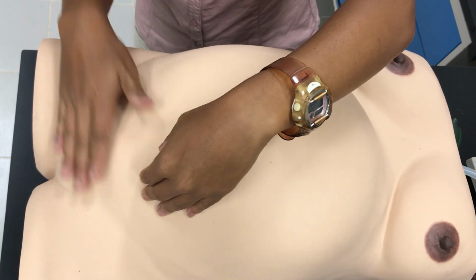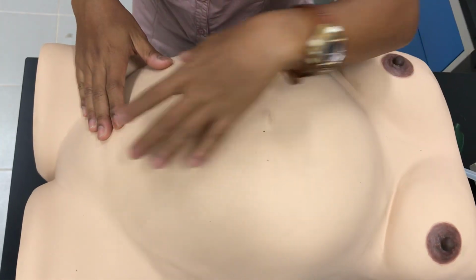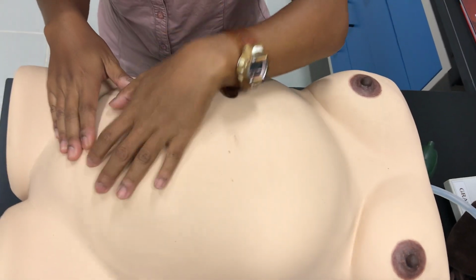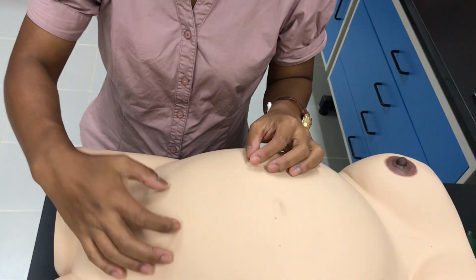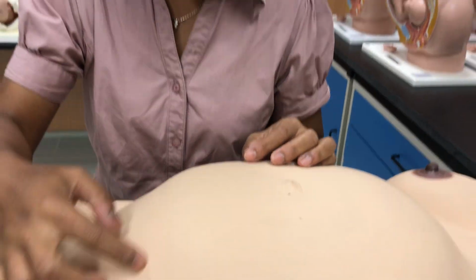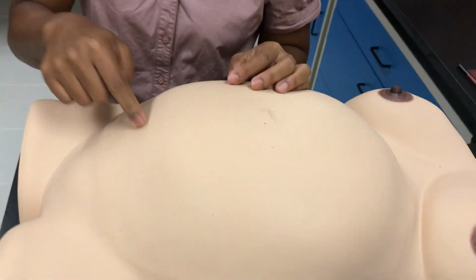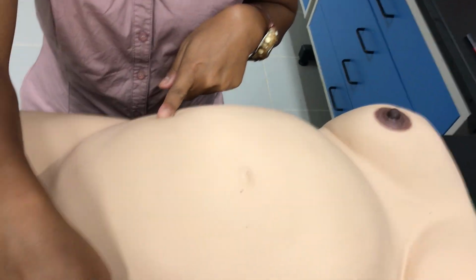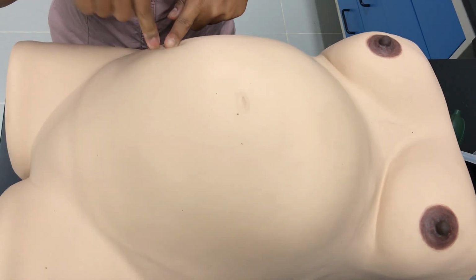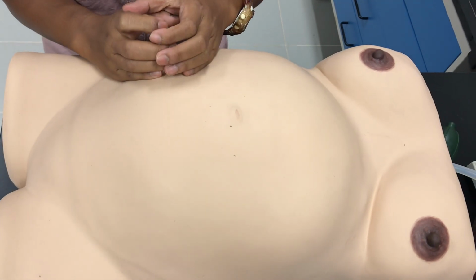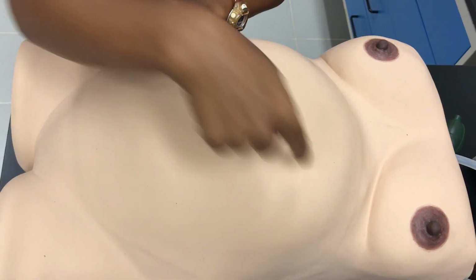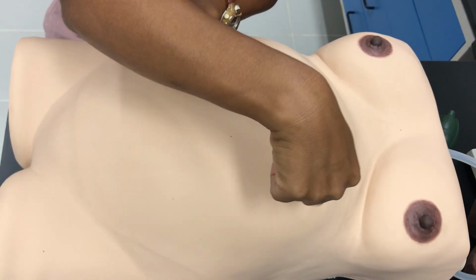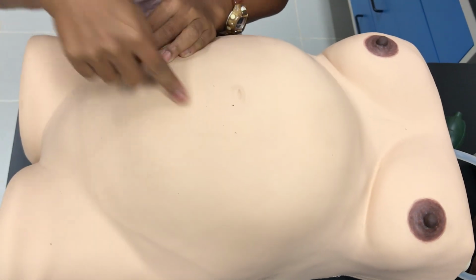Okay, after you finish the engagement, presentation and longitudinal lie, only then have you finished the palpation. Supposing the baby's head or buttock is not in this suprapubic area, then you need to find it in the left iliac fossa and right iliac fossa. If you can find one presentation, one head or buttock here, you have to go to the opposite side. If it is confirmed, then it will be an oblique lie.